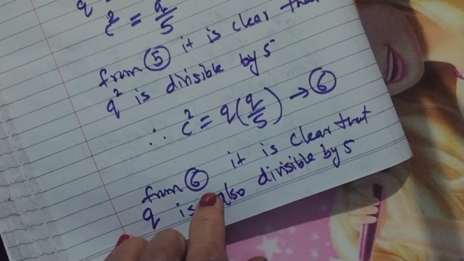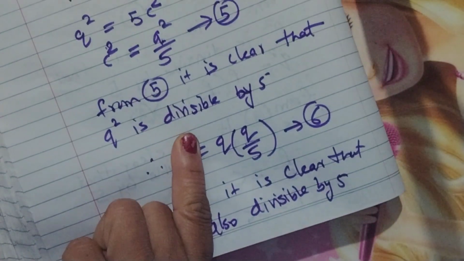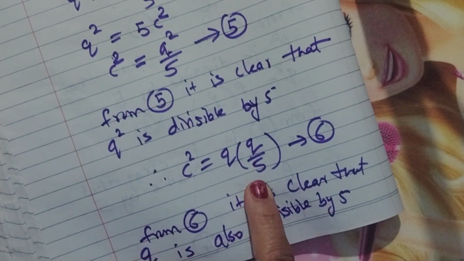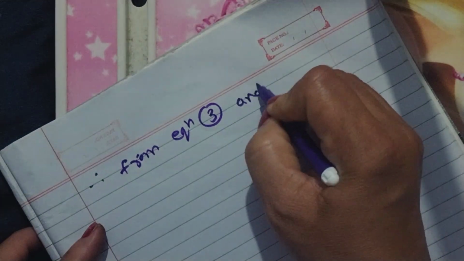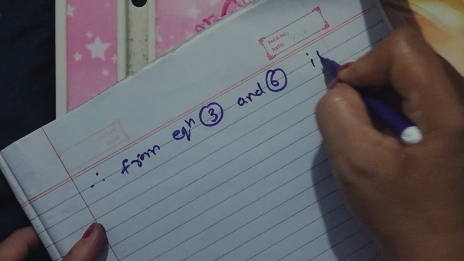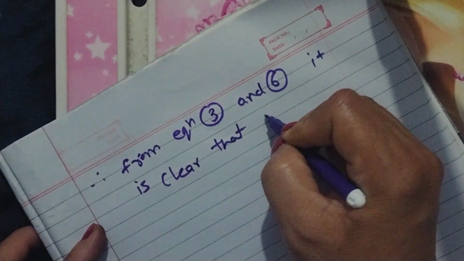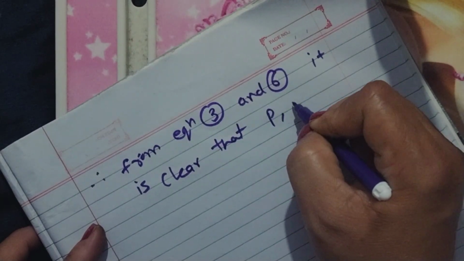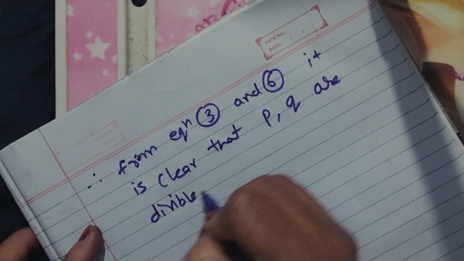So from here you can see that q square is divisible by 5, then q is also divisible by 5. Therefore, from 3 and 6, it is clear that p and q are divisible by 5.